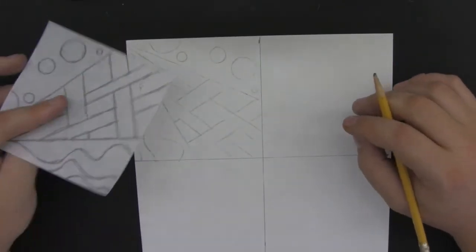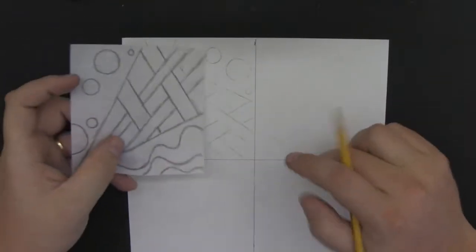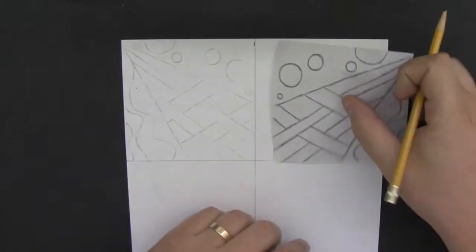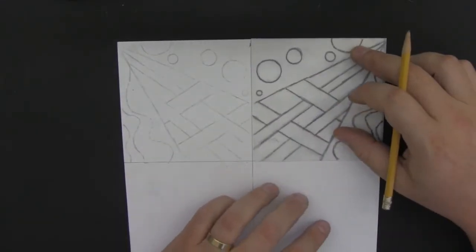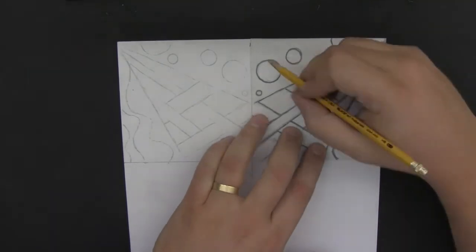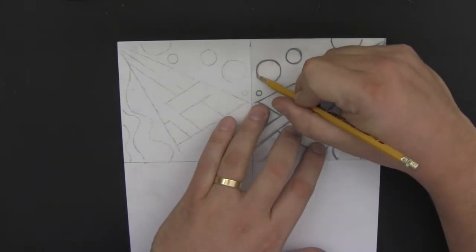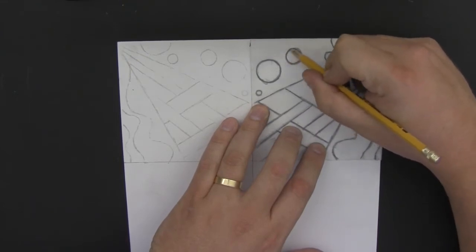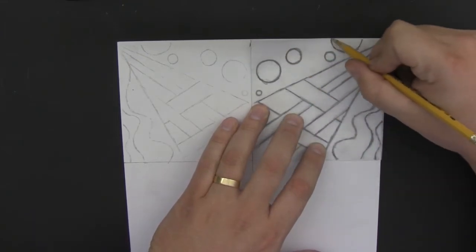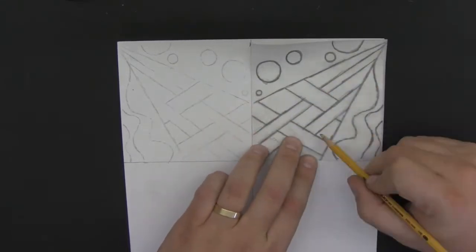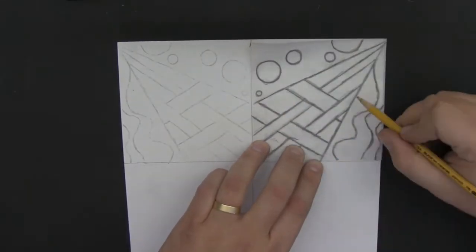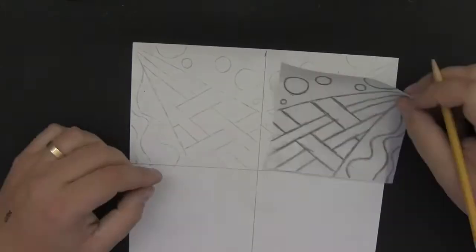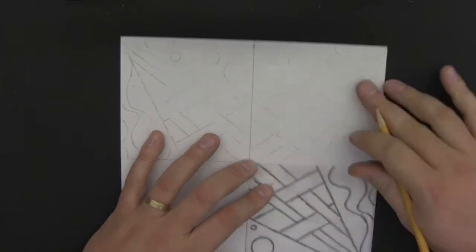Now to get the top right square, I'm going to flip my tracing paper over so that the front is facing down, because I want this to be a radial design, so it's symmetrical, it's the opposite. Once again, I'm going to hold this in place and trace it. The pencil that's on the front now should transfer to the white paper. I'm going to flip it one more time. Transfer.